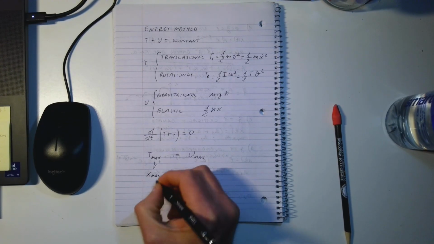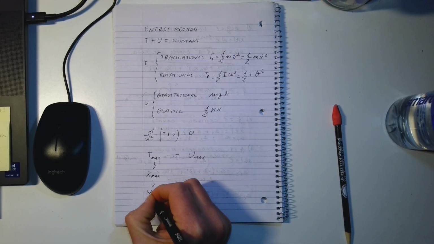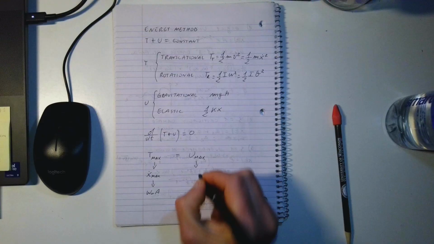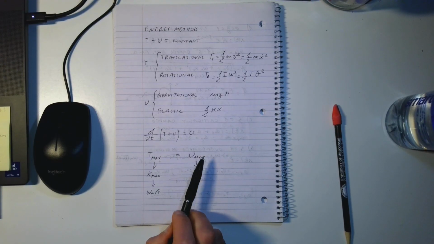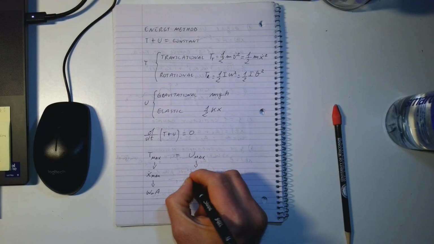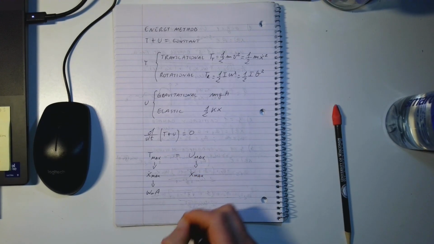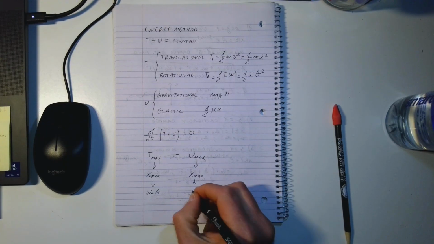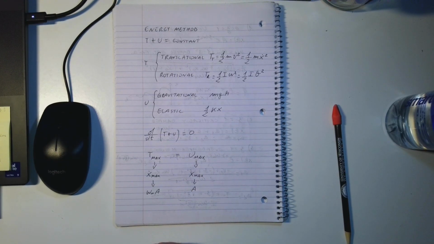The maximum velocity is related to omega n times A, the amplitude of deflection. On the other hand, U max, the maximum potential energy, is related to the maximum displacement, and we know that the maximum displacement is nothing but the amplitude of the wave, so A.